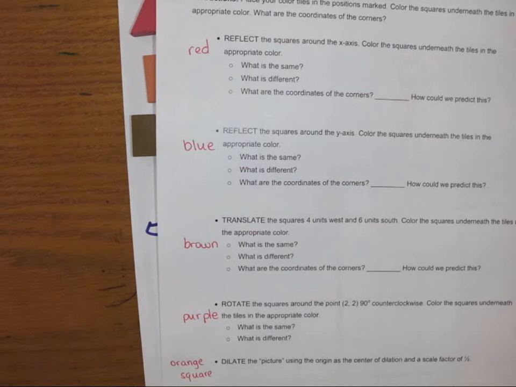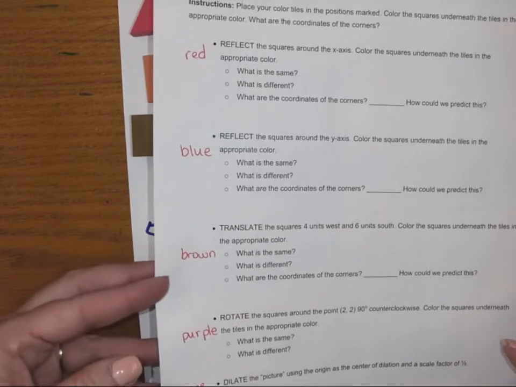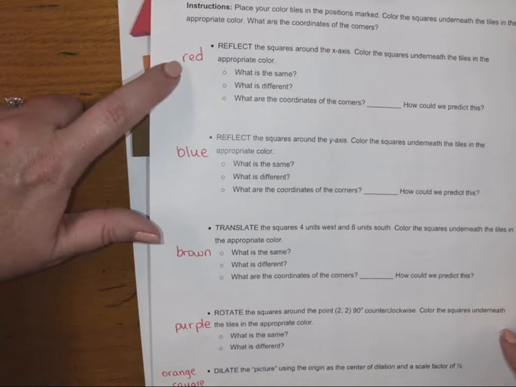This assignment was originally to be used with color tiles. The reason I don't want to use color tiles is because they're all squares, and it's not always clear when you are flipping or rotating a square because it's the same on all sides, right? So I wanted to use some different shapes to get the feel of it. All right, so let's look at the first one. I want you to draw your red trapezoid somewhere. I don't care where.